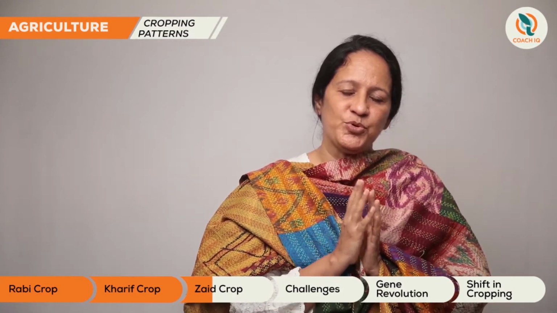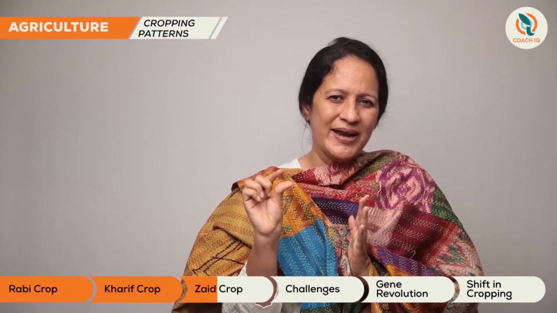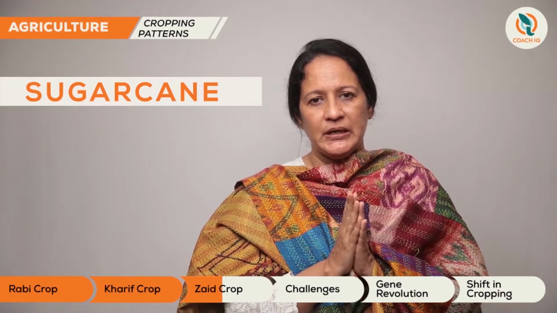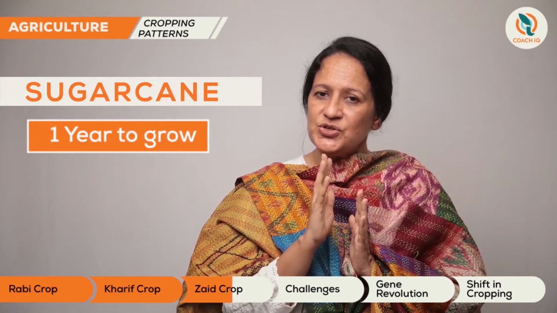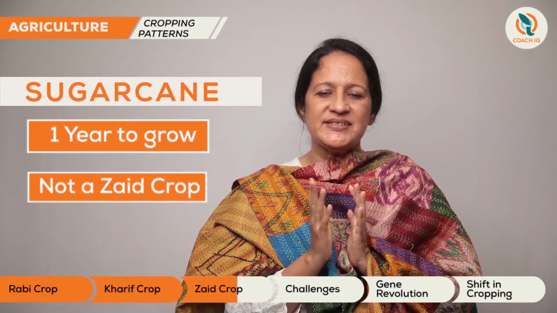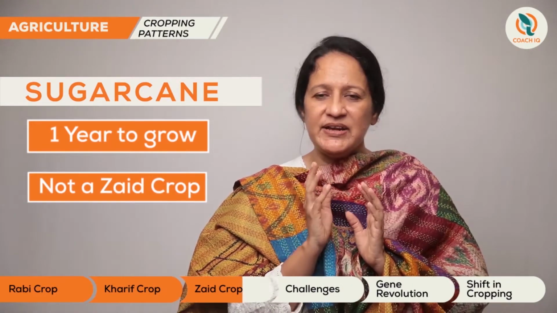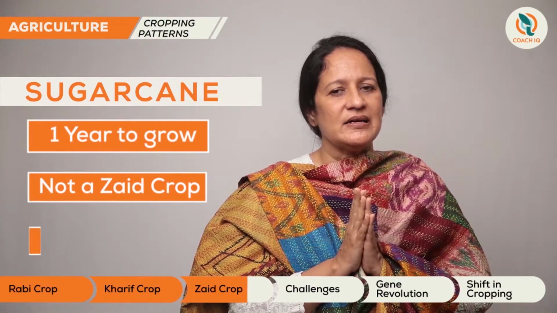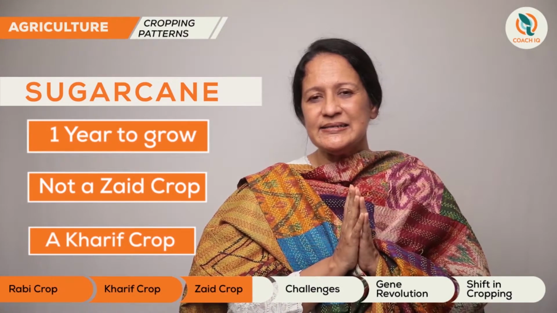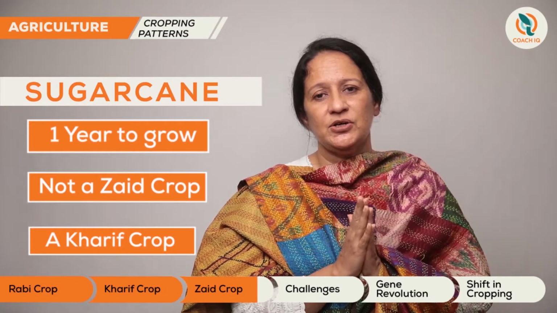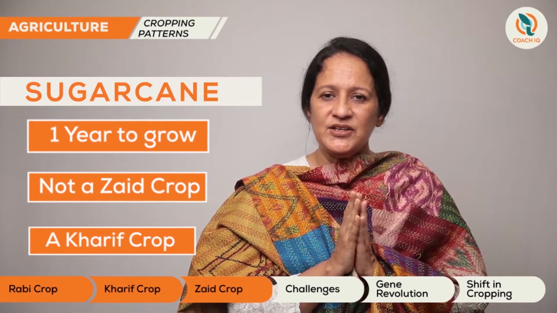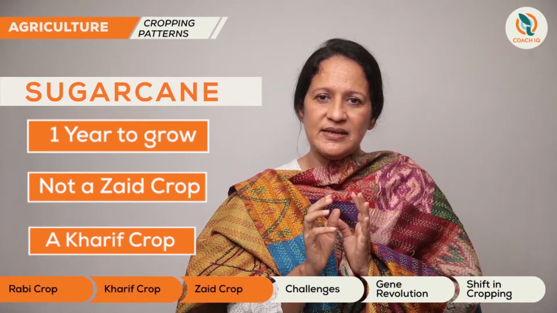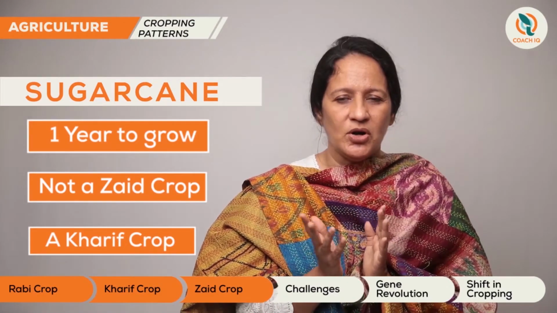Now in the textbooks you have a fourth small one line given, that is sugarcane. Sugarcane takes almost a year to grow, and it is not a zaid crop, which is a misconception with many students because it's given in that para. Sugarcane is a kharif crop and it takes nearly more than a year to grow. So keep in mind that sugarcane is a kharif crop and it's not a zaid crop. The only thing is it takes more than a year to grow, so it's also called an annual crop at times.